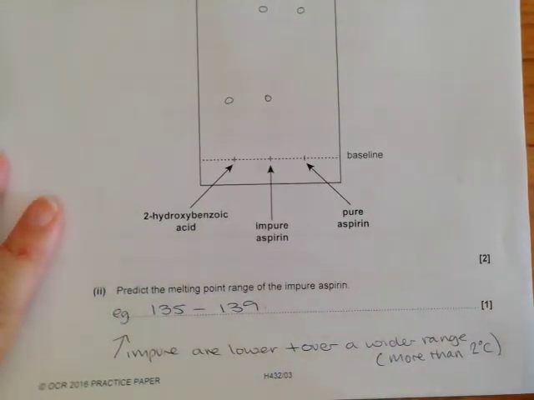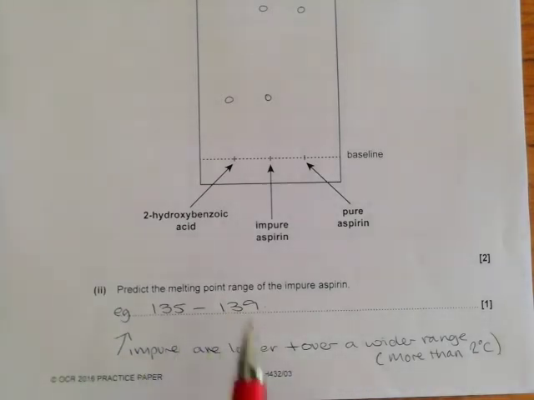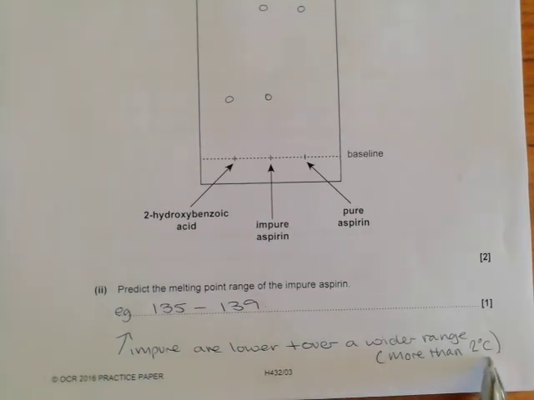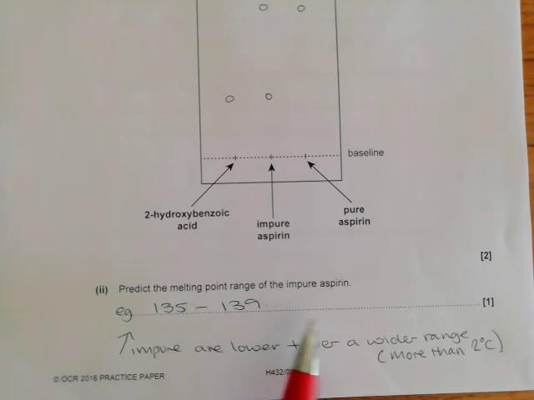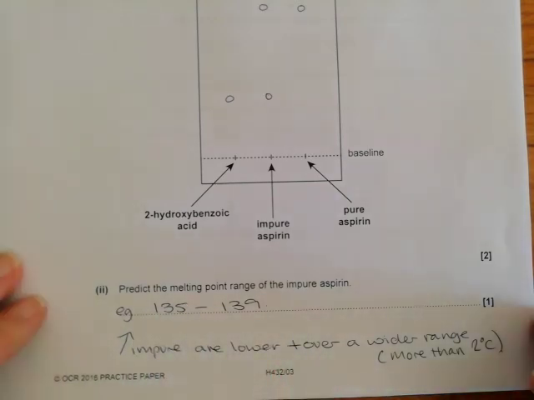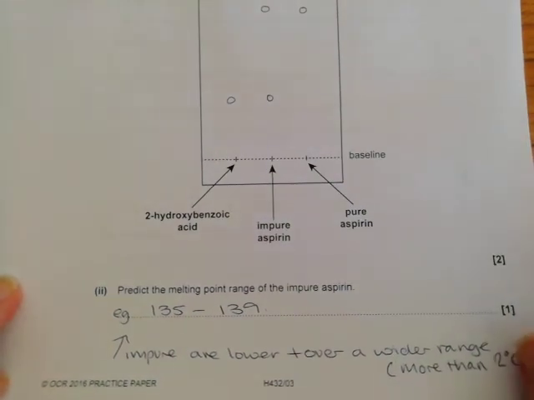In terms of melting points, this again comes from your practical work. Knowing that impure substances have lower melting points and they're over a wider range, more than 2 degrees C, you can get away with anything up here that is below 140 and has a range that is more than 2 degrees C. So that's an example of what you might have done there.